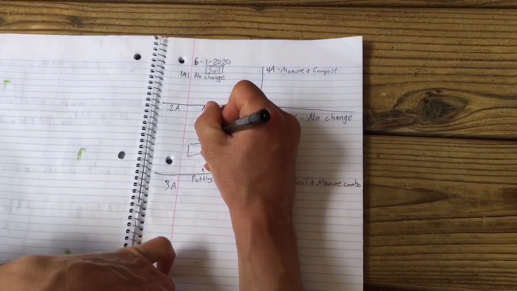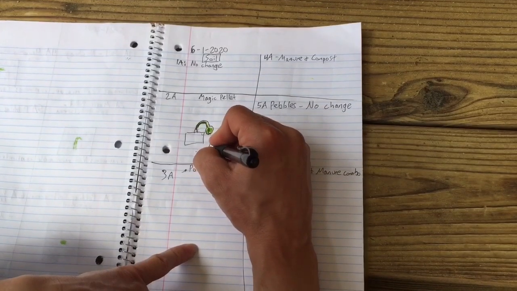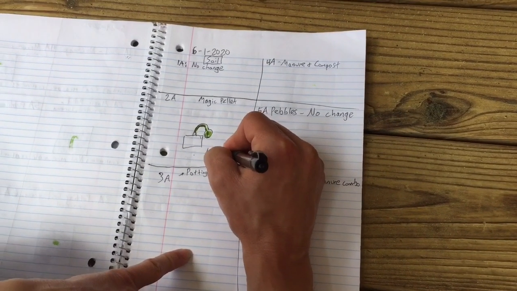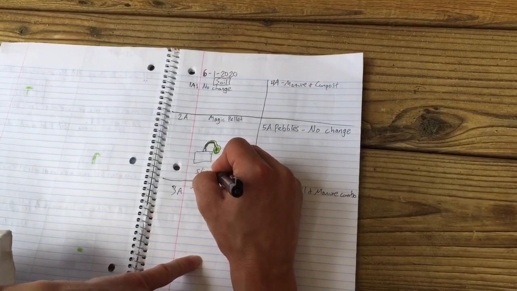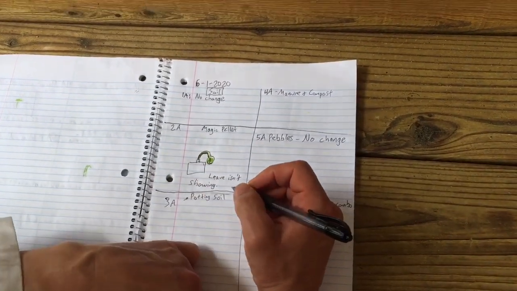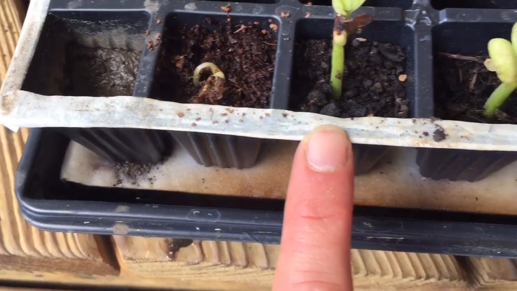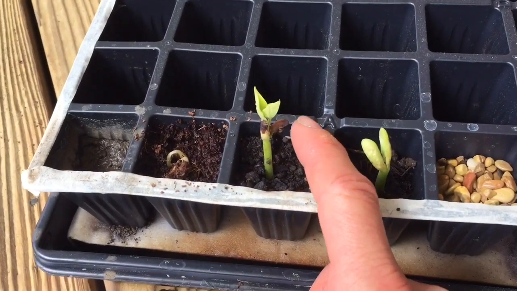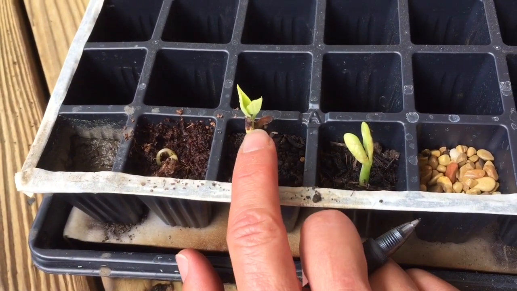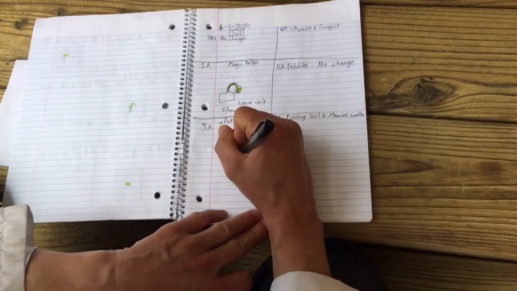Some details that I would say about this is the leaf isn't showing. It's just not coming out. We can go on over to 3A. This one is really coming out. It looks like we have the stem here. We might have one leaf there that hasn't shown yet, and then we have 2 solid leaves there. So we're going to draw that one down here in 3A.